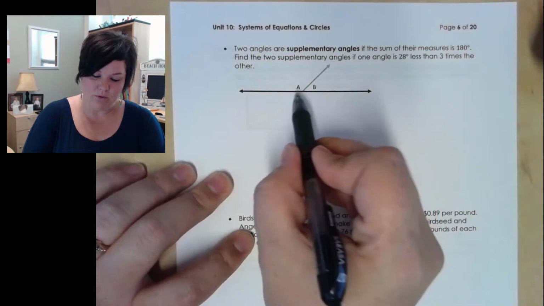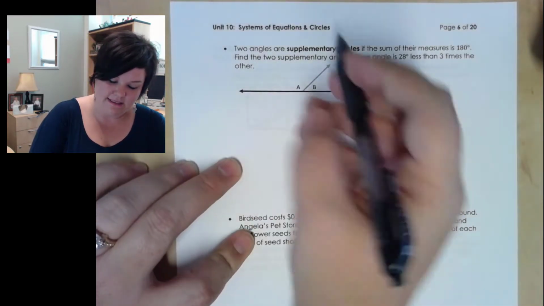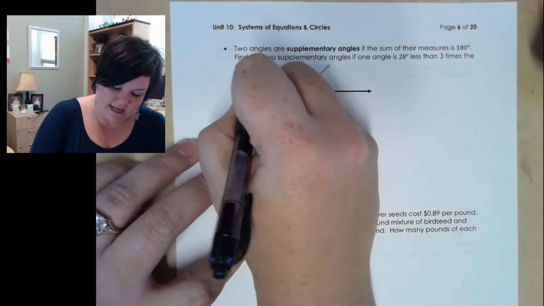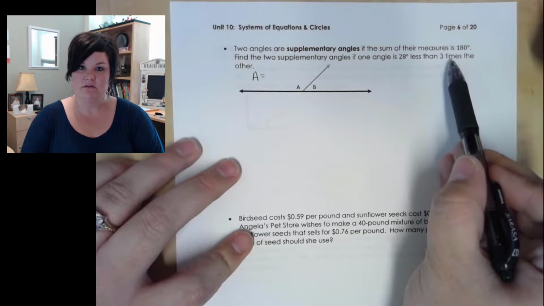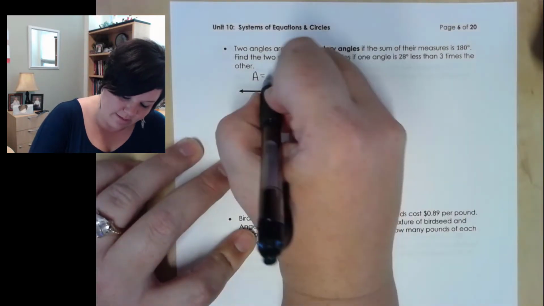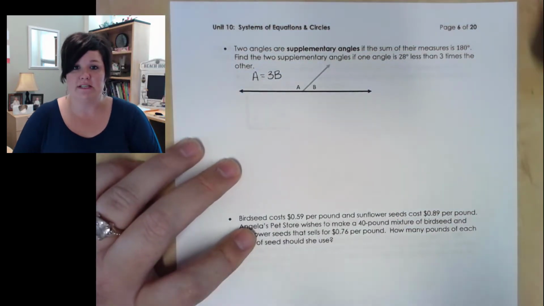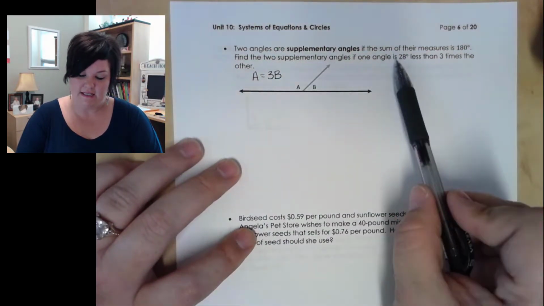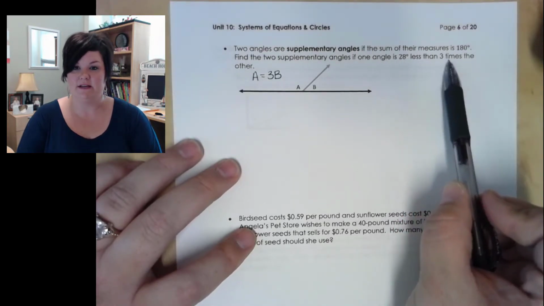So I'm just going to rewrite A. Instead of writing this as A, we could say A is 3 times the other. So the other one is B. So 3 times the other one would be 3B. Okay, but it doesn't say that it's just 3 times the other one. It says it's 28 degrees less than 3 times the other one.